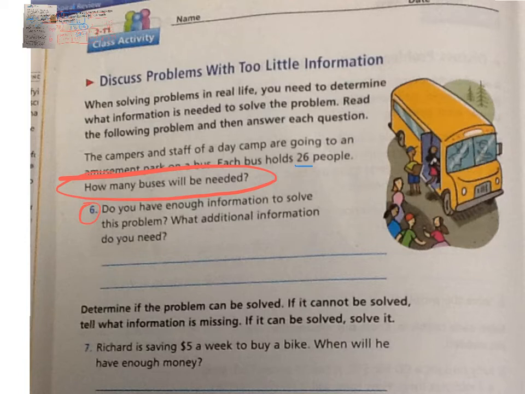Okay, hopefully you're thinking like me, and you say, well, each bus holds 26 people, but we have no idea how many people. So your answer here should be no, because we don't have enough information, because we need the number of people. We have no idea. Sure, every bus can hold 26 people, but we could have 1,000 people. We don't know how many buses we need until we know how many people. Okay? So that's another one.